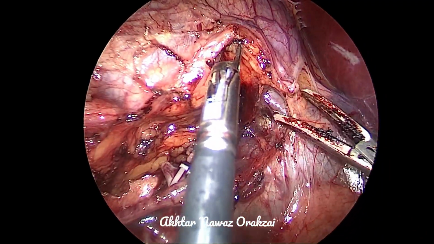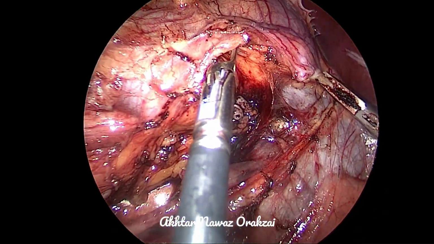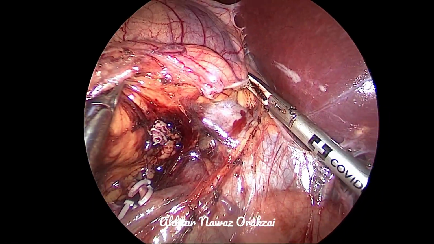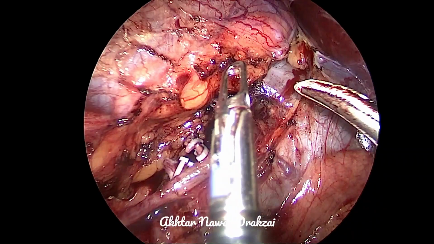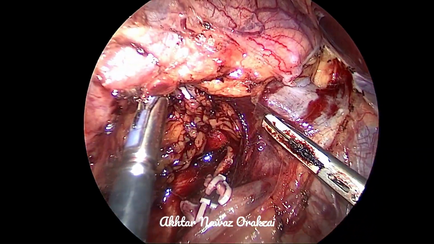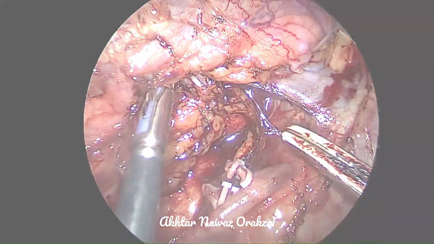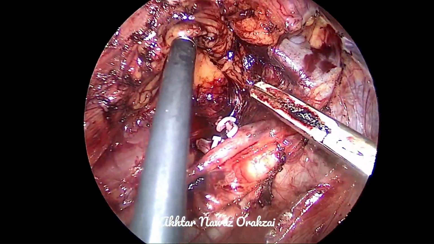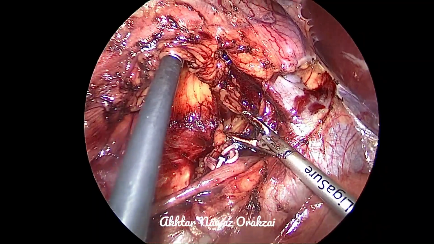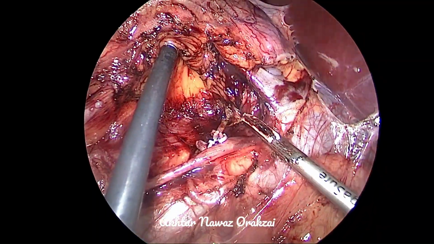and dissecting the peritoneum from the vein, we found out that there was another vein which was draining from the kidney into the IVC here, posterior to the main venous pedicle. So now we are trying to dissect this vein as well in order to reach the pedicle.